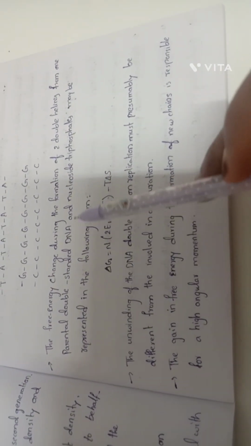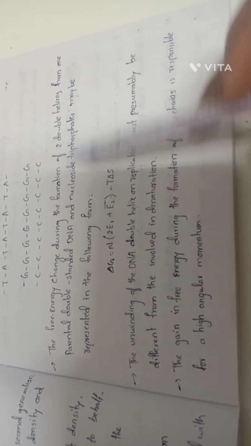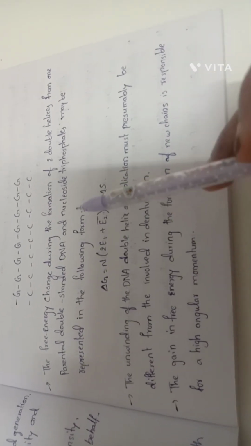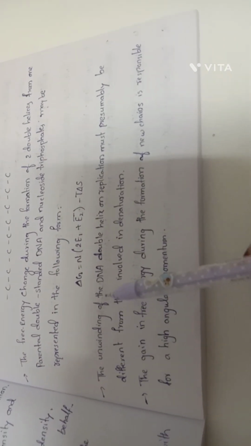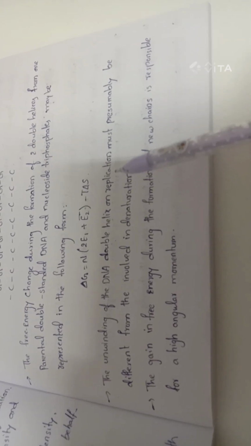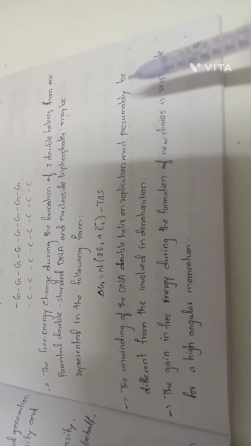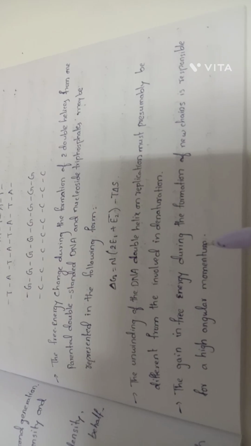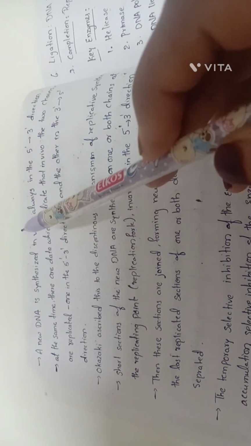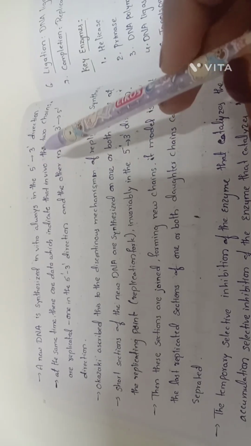The free energy change during the formation of two double helices from one parental double-stranded DNA and nucleoside triphosphates may be represented in the following form. The unwinding of the DNA double helix on replication must presumably be different from that involved in denaturation. The gain in free energy during the formation of the new chain is responsible for this. New DNA is synthesized in vitro always in the 5 to 3 direction.